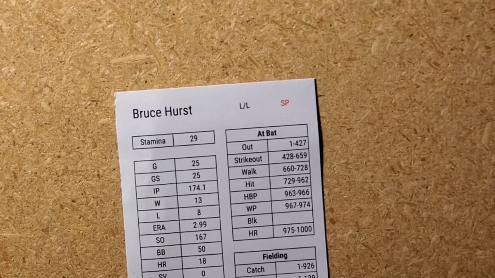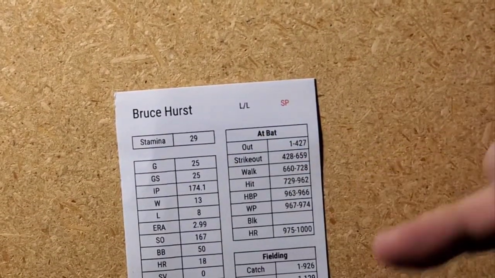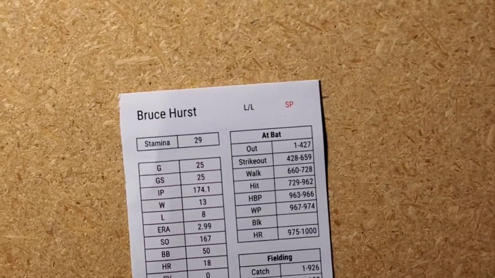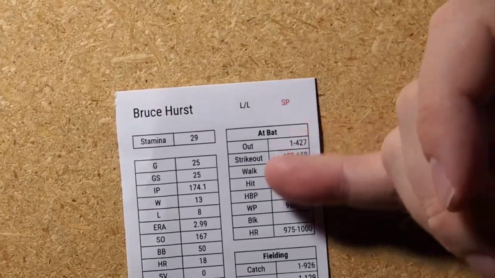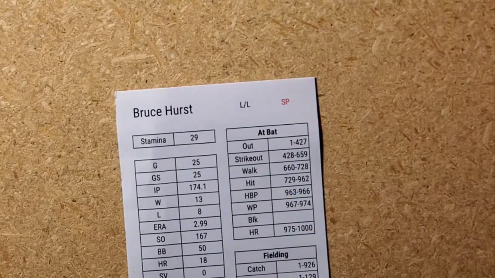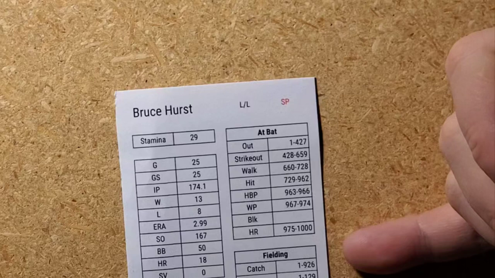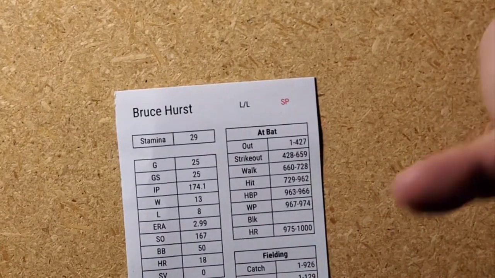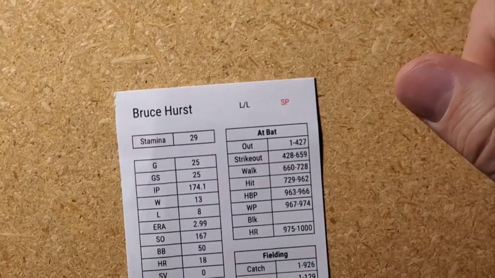Any way that you want to play stamina is okay. I sort of give you that value so that you can see how long the pitcher normally would stay in the game, especially if you're not familiar with the players. We have our at-bat chart, and that's sort of our main chart that we're going to use for every single play. We have our fielding chart, and this includes both a fielding rating or a catch rating and the range of the pitcher, which does come into play sometimes.